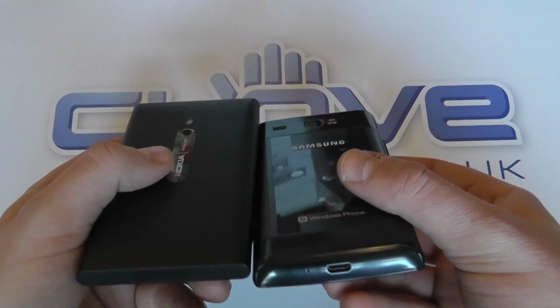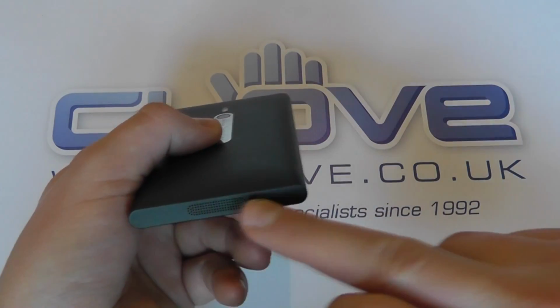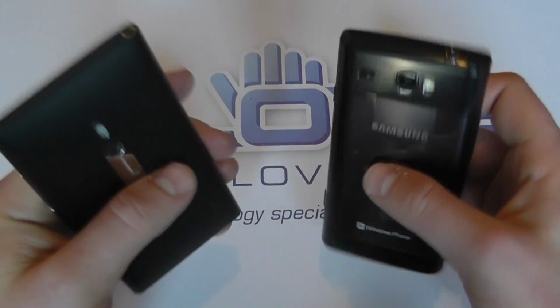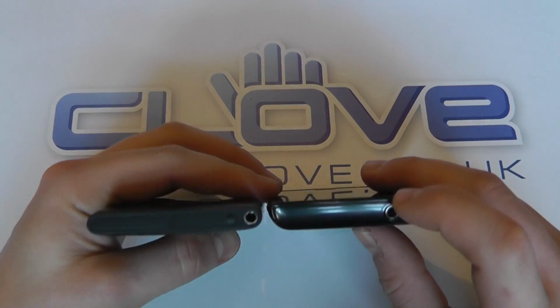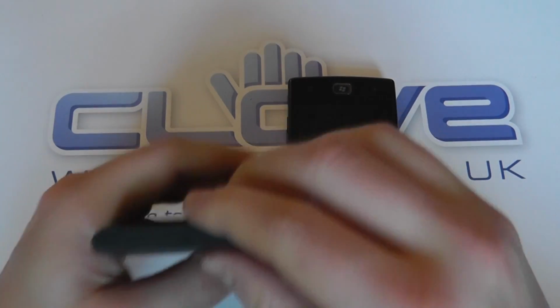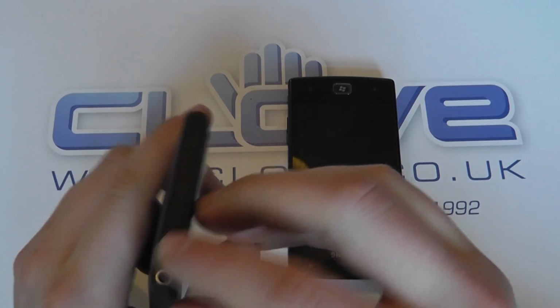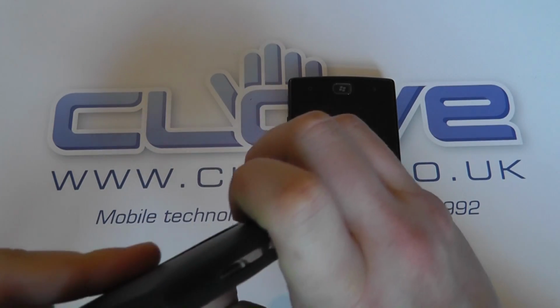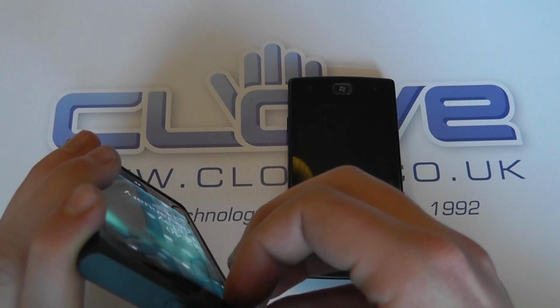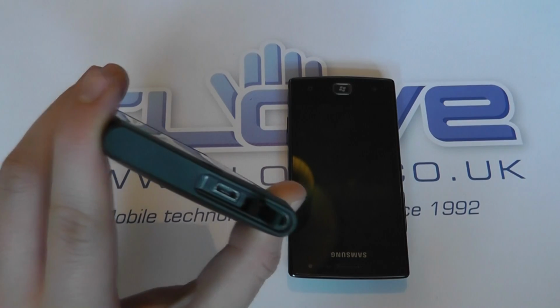Positioning of some of the ports, where we've got the micro USB charging port on the bottom of the Samsung. On the Nokia we've got the loudspeaker grill. On the top we've got the 3.5mm jack on both of them, but on the Nokia we've then got the charging ports on the top here with this complicated sort of covering system. So let's bring in the real one here. You have to actually push down there to get the micro USB port.